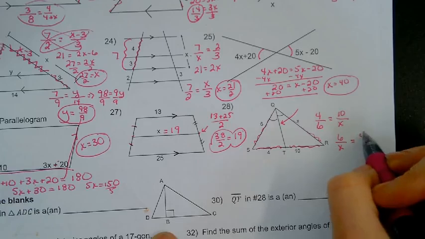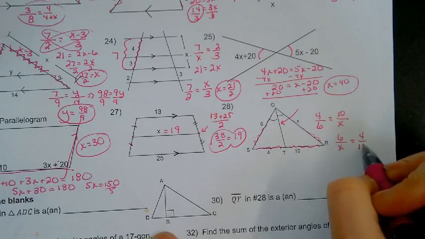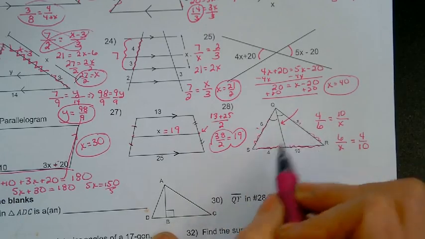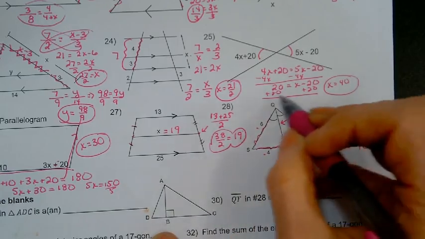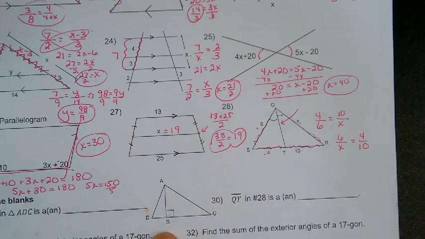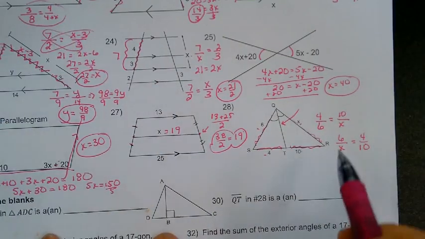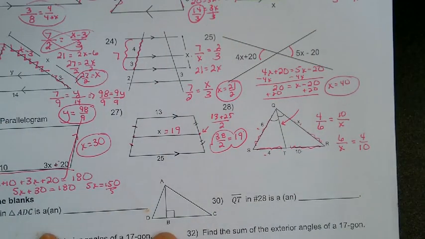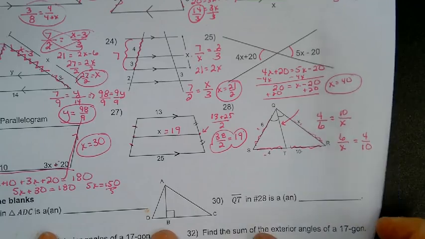Remember, this is that strange theorem that is just a little bit different than all these other similar triangle and triangle proportionality theorems that we've been working with. Cross multiply, 4x equals 60, divide by 4, x equals 15.